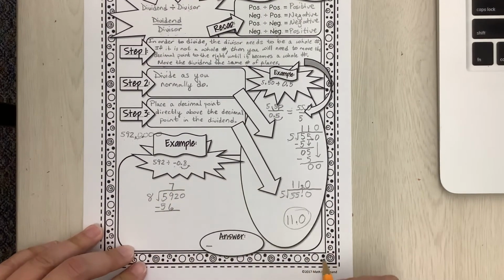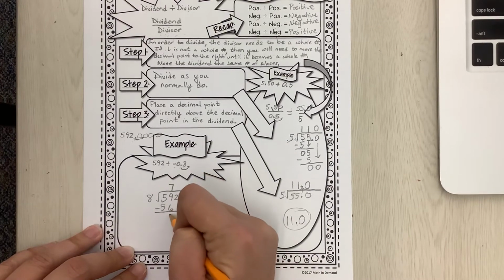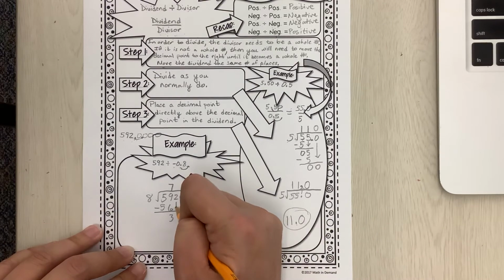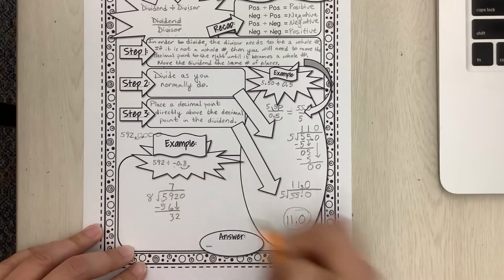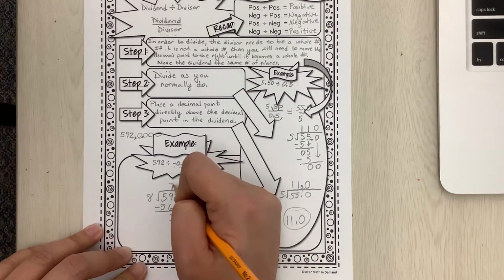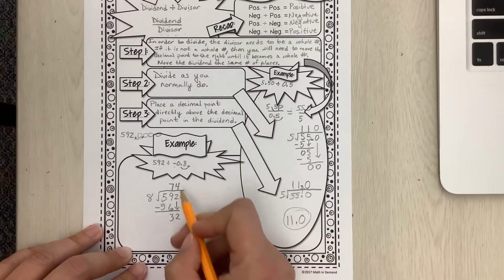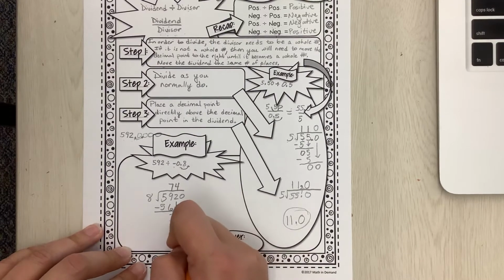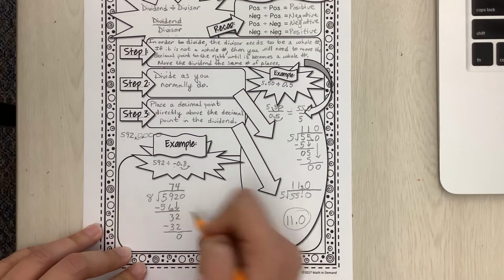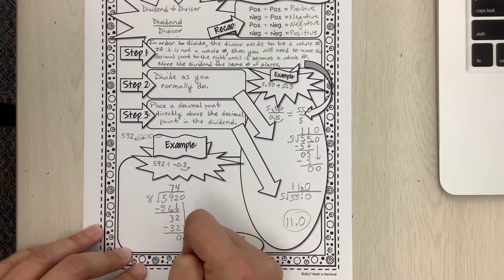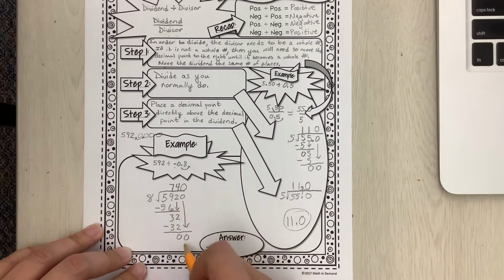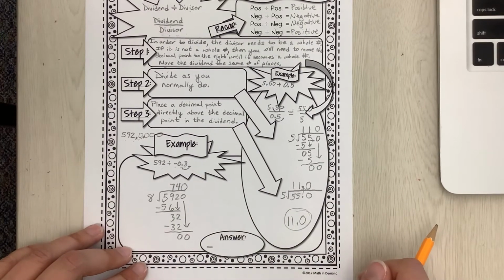Now we're going to subtract it and see what's left over. 9 minus 6 is 3. 5 minus 5 is 0. The next step for long division is to bring down the 2. 8 goes into 32 4 times because 4 times 8 is 32. Now we subtract. We have 0 left. We bring down the 0. 8 goes into 0 0 times, and then it's done. We don't have anything left.